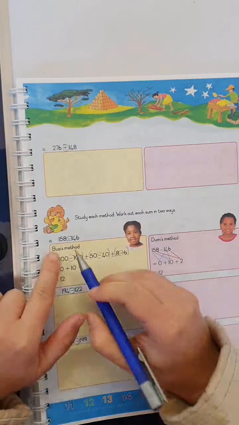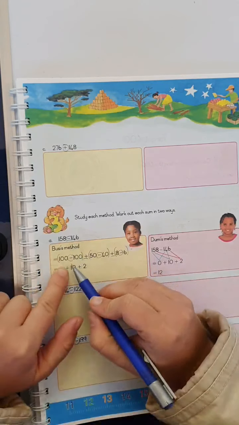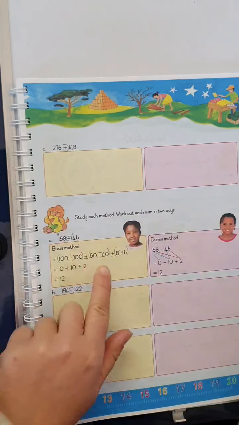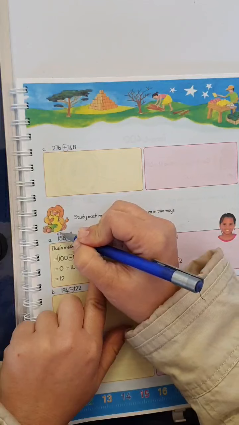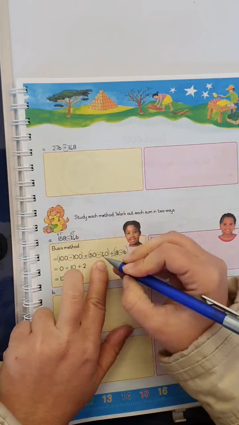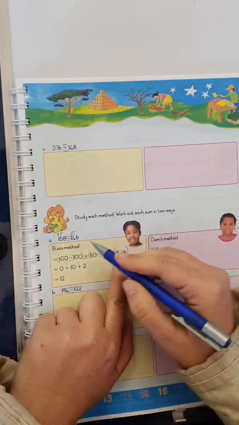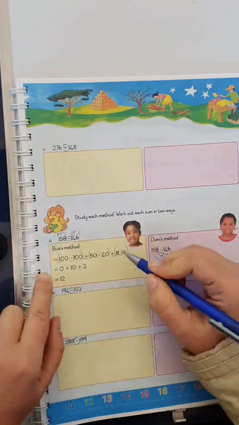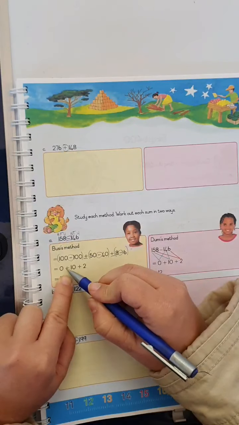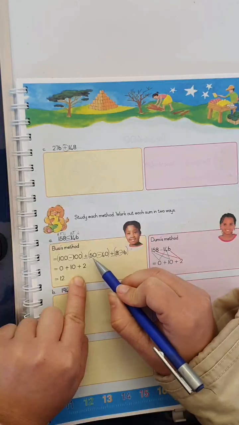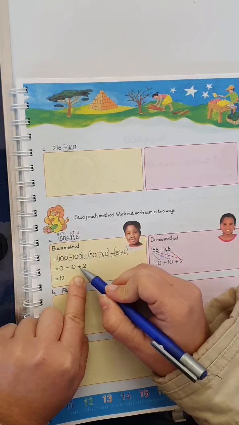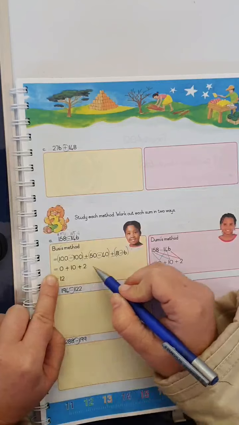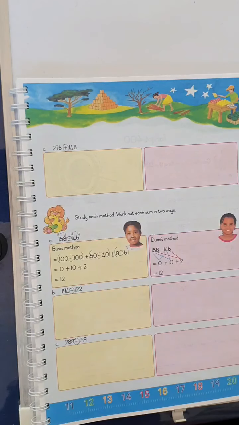Okay, so this time, minus. So it's 100 minus 100. Remember, because hundreds. Now she went to the tens. There's the tens. So it's 50 minus 40. Then she went to the units. It's 8 minus 6. 100 minus 100 is 0. Plus 50 minus 40, 10. Plus 8 minus 6 is 2. And now she added together to get the final answer.